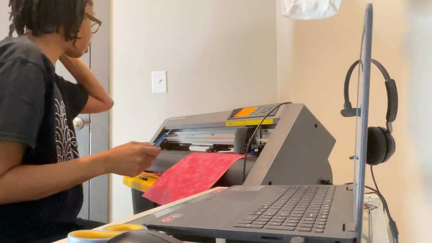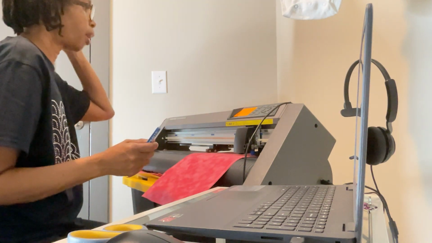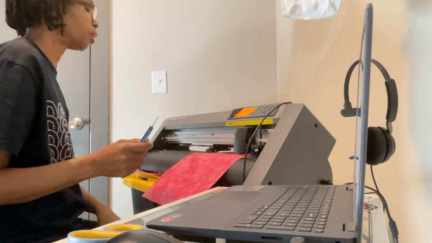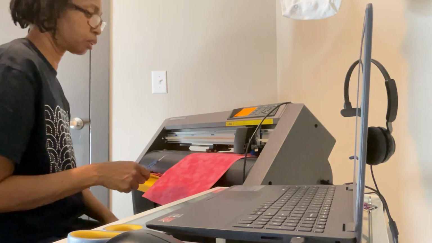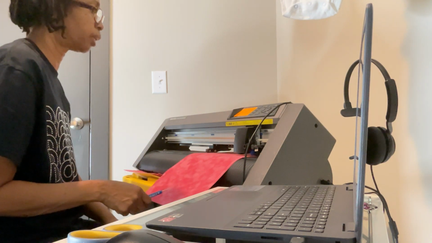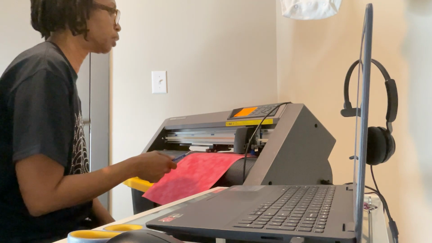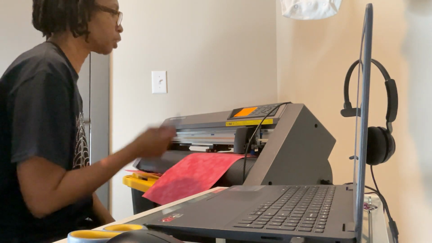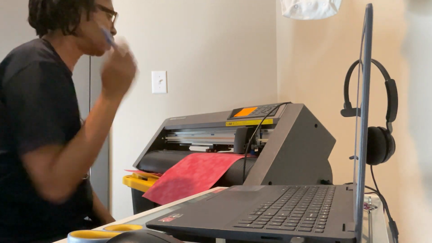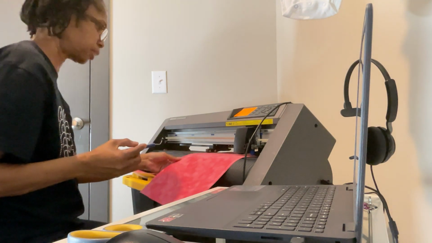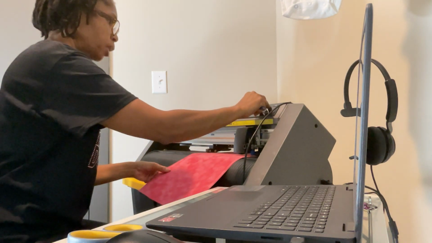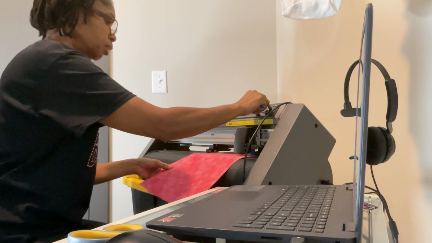So for those that have a Graph Tech, my settings are, of course, this is a 60-degree blade. I have the speed set at 30, the force at 25, and then A2. So that's what I have it set at. So let's take it back in just a little bit.